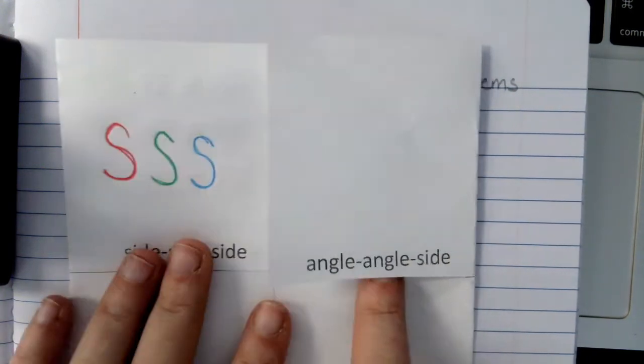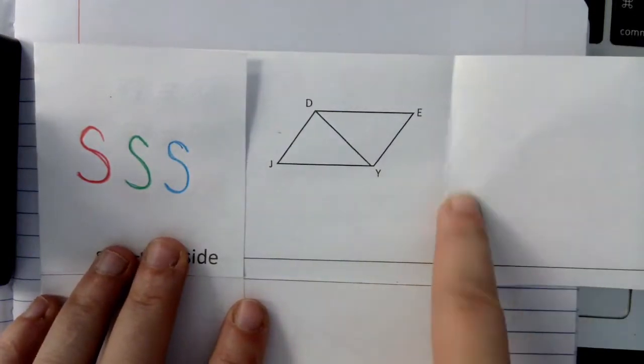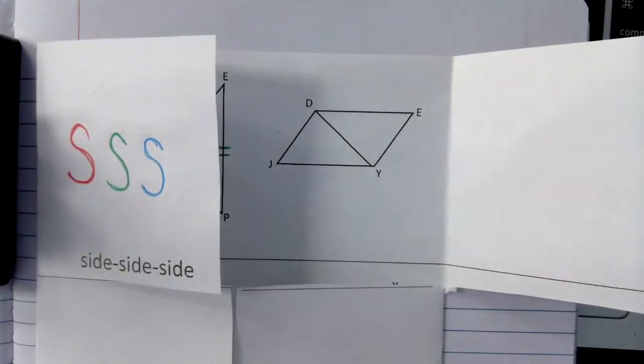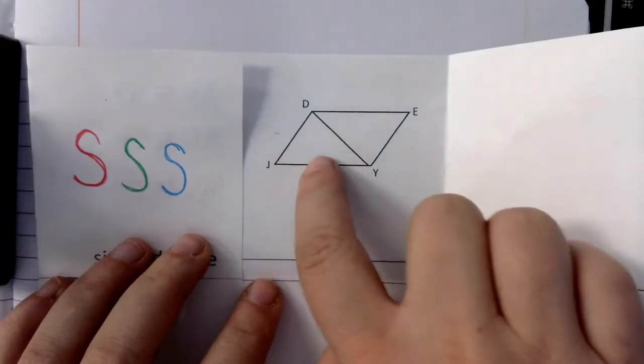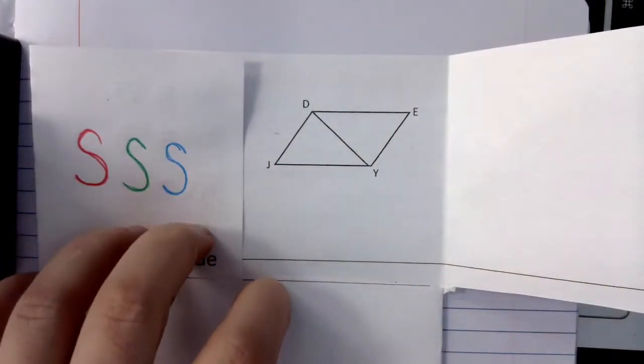Okay, we have 2 triangles. One's kind of on bottom, one's a little bit more on top. To start off with our angles, I'm going to start with angle J. So I'm going to do an arc there.